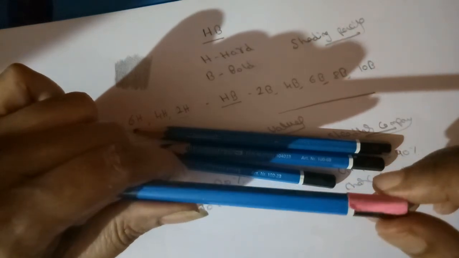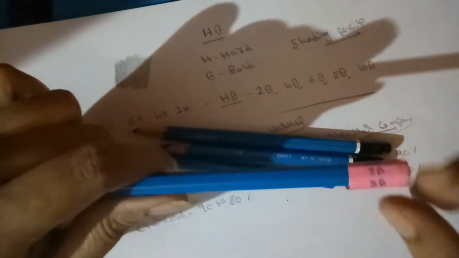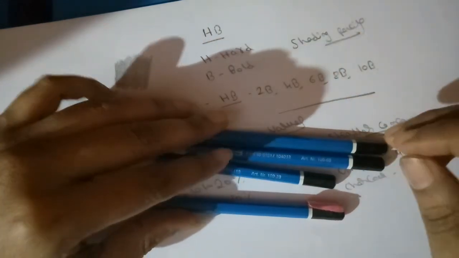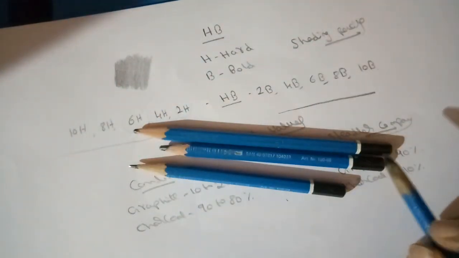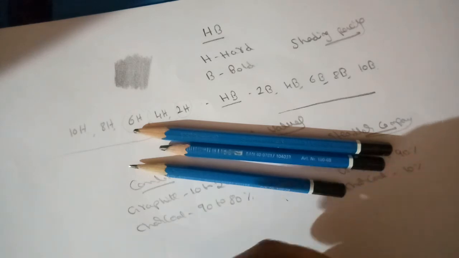or else any rough paper also. You can just attach it with glue and write it down like this, 8B, 4B, 6B, 2B, so that it will be easy for us to recognize and we can easily take any number of pencils. So this is one more tip.